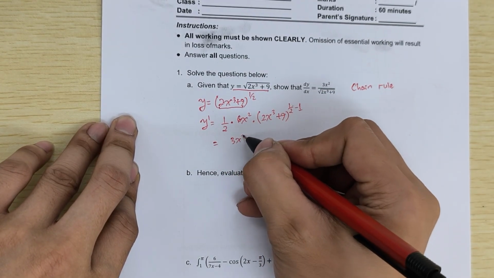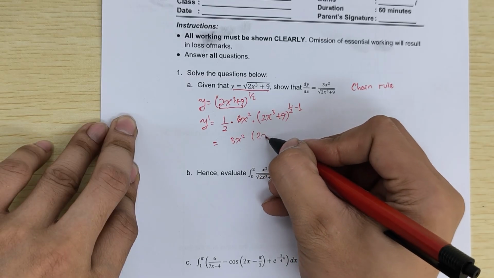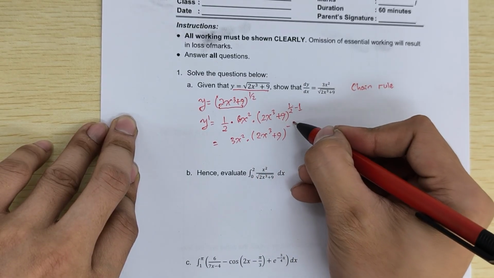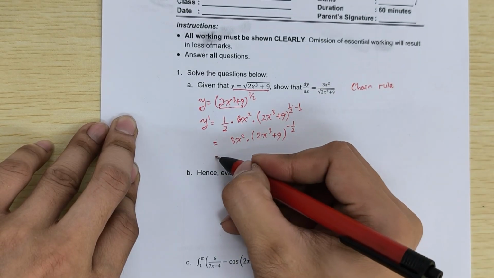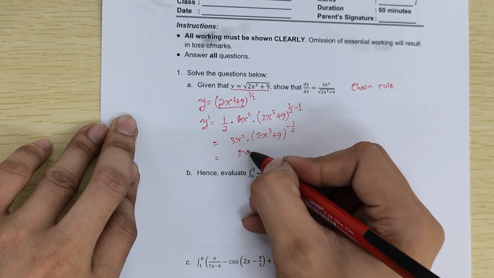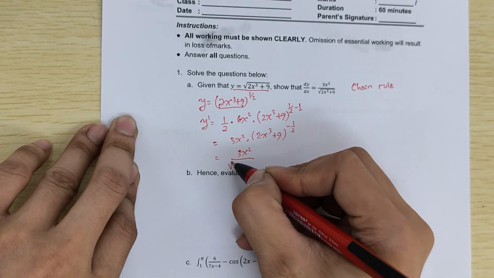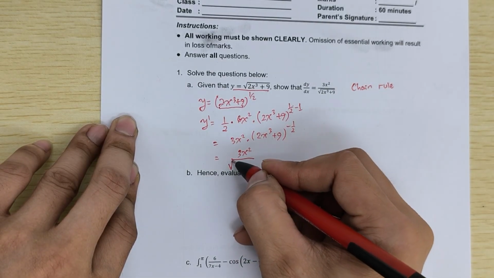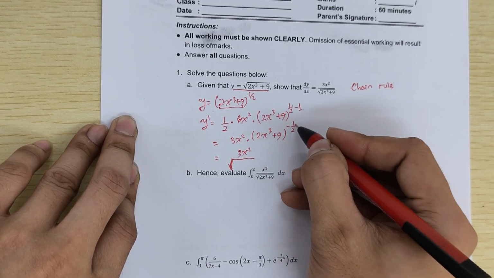That's going to be 3x squared, and then (2x cubed plus 9) to the power of negative a half. If we change the form here, that's going to be 3x squared over the root of this stuff. But before changing into root, let me change the power first.